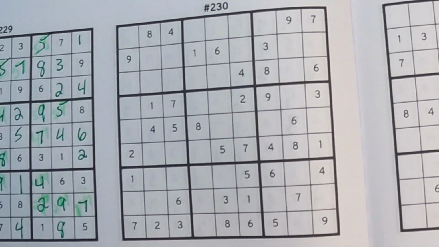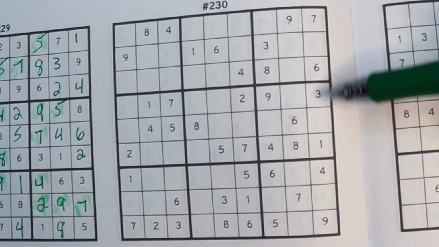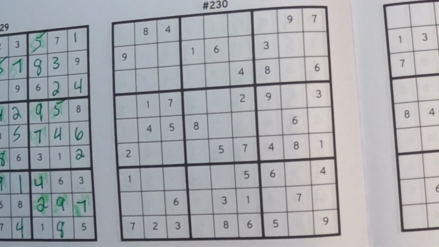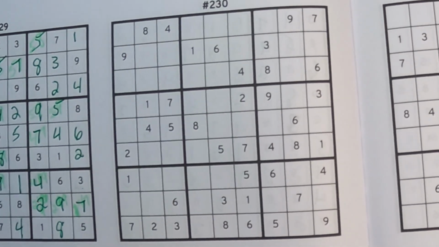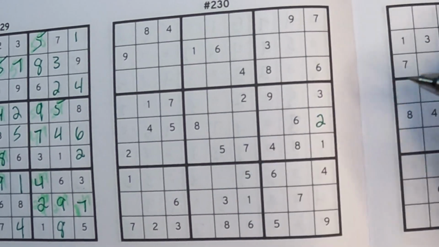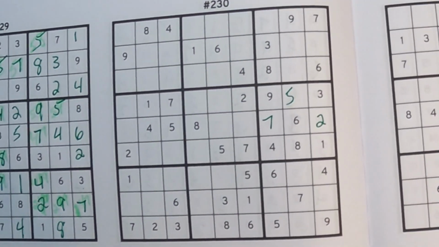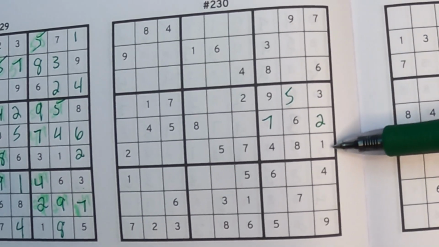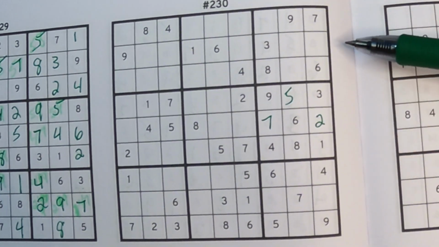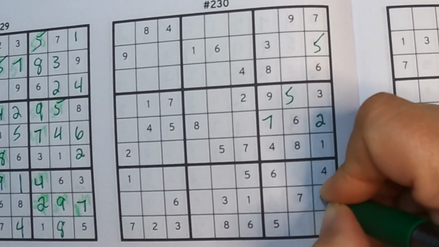Looks like today we're doing puzzle number 230. If we start with this box, we're missing 2, 5, and 7. We've got a 7 here and a 5 here, so this is our 2, 7 here, so 5, 7. If we look at this column now, we're missing 5 and 8. We've got an 8 here, so 5, 8.